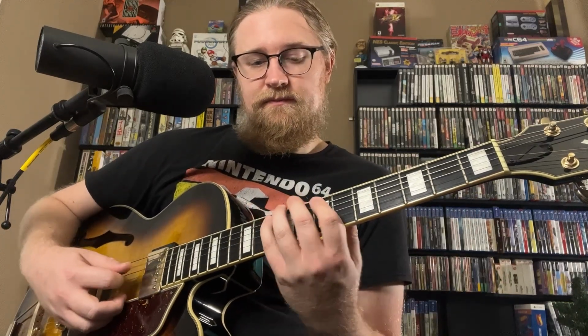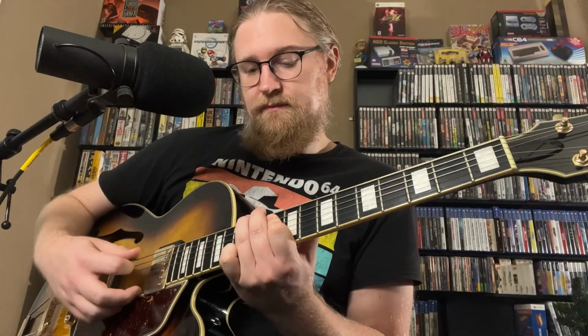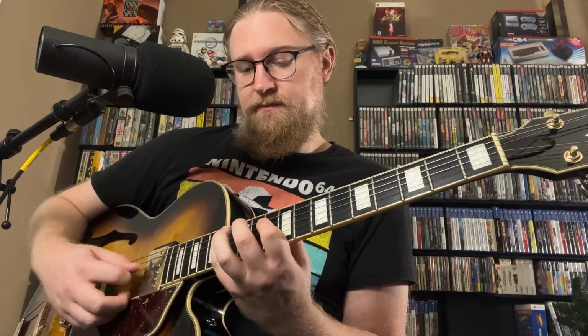And now for the last string set. This isn't part of the typical open C chord, but we can put a G in the bass and have our fifth, root, and our third here. So do the same thing. Now we've learned every C triad on the guitar through the entire range of the instrument.